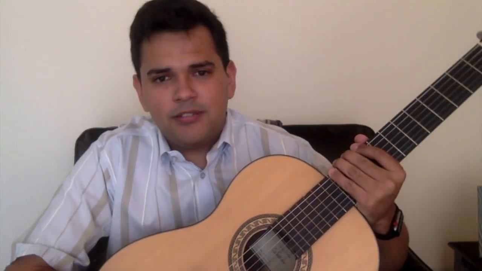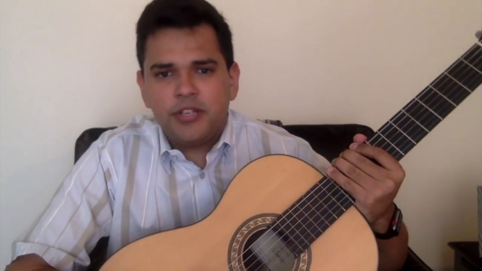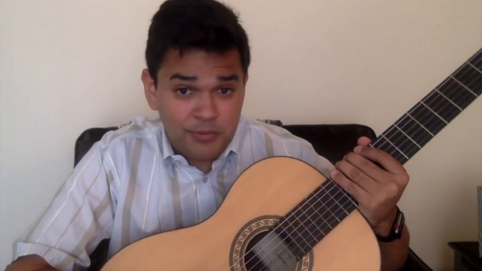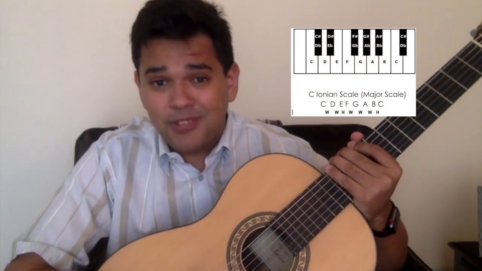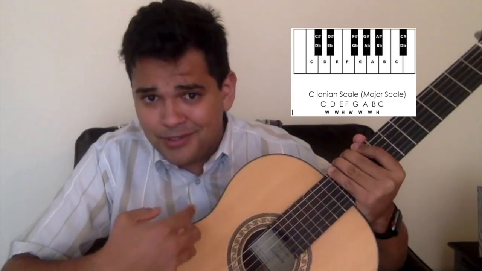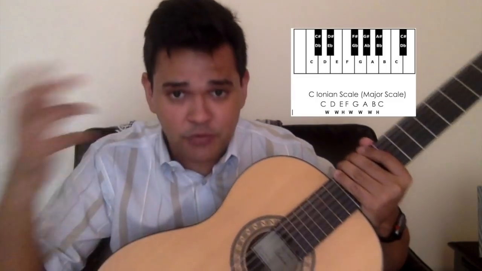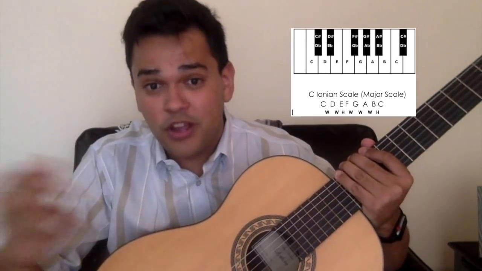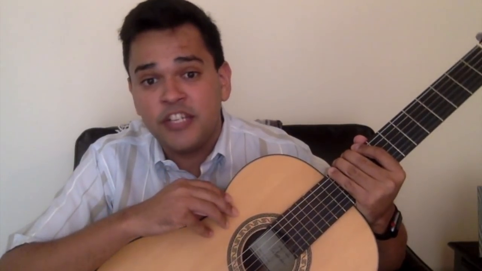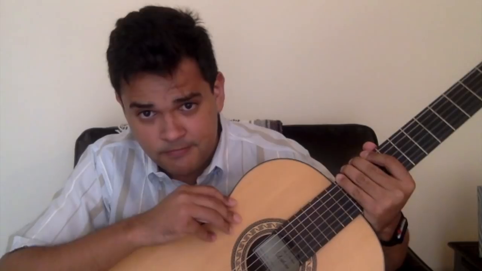All right. Now, how does this formula apply to other keys? Because so far we've been talking about the key of C. We've been using the key of C, and in most examples, at least in my videos, I'm always going to use the key of C as an example because it's just the natural sound. It has no accidentals. So in order to form this sound, you do not need any sharps or flats. All right?